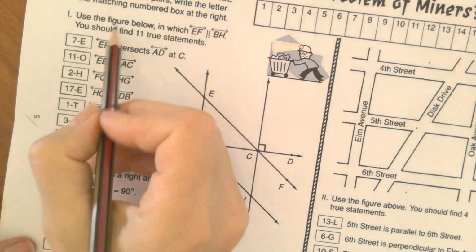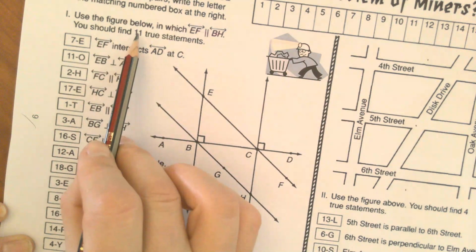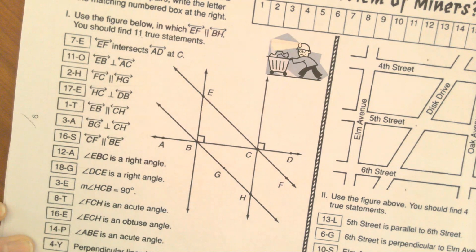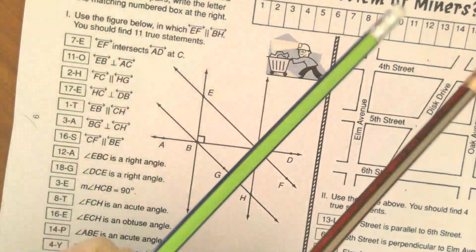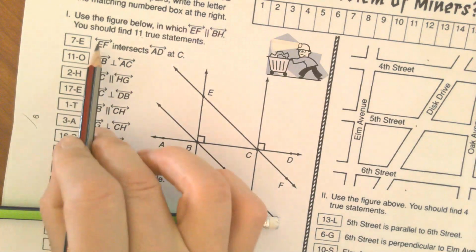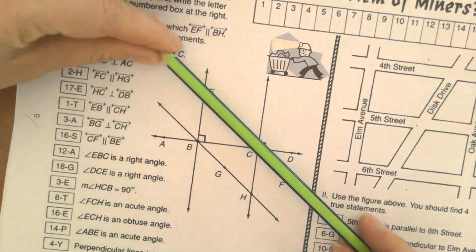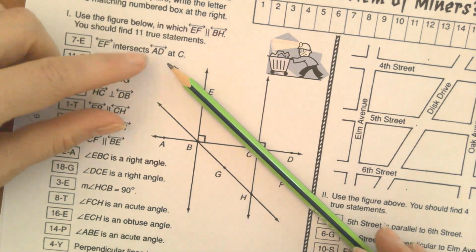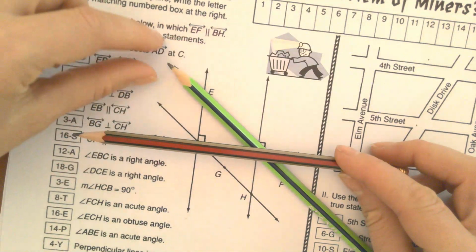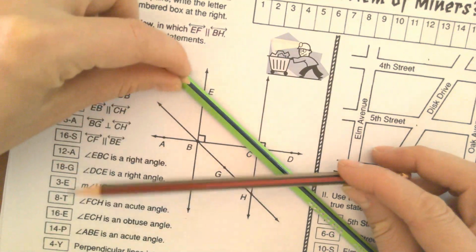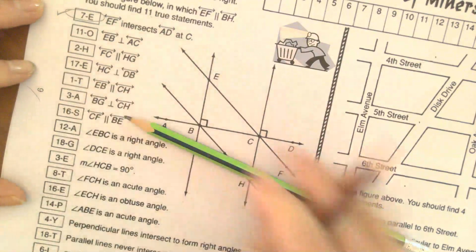So, use the figure below, and you should find 11 true statements. So there should be only 11 here. So some are false. So you need two pencils to do this. EF intersects. Intersects just means touches. Here's E and here's F. It intersects AD. Where's AD? Well, here's AD. It intersects AD at point C. Yep, it touches at C. So that's true.